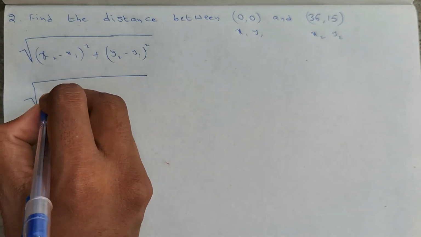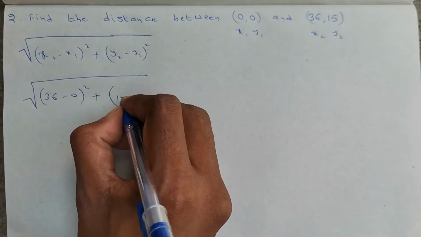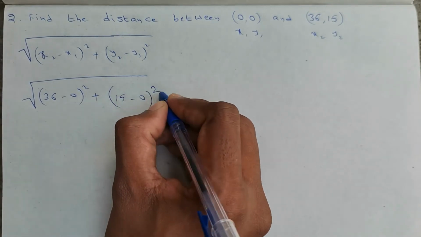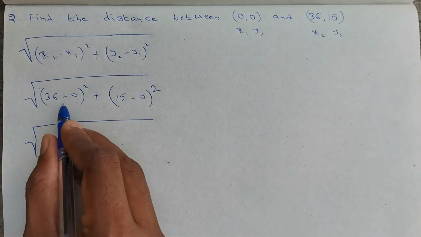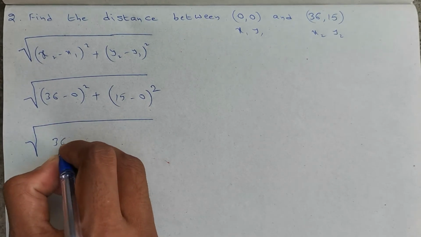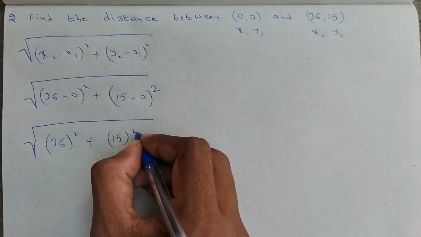So x2 is 36 minus 0 whole square plus y2 is 15 minus 0 whole square, under root. 36 minus 0 is 36, so 36 square plus 15 minus 0, 15 whole square.